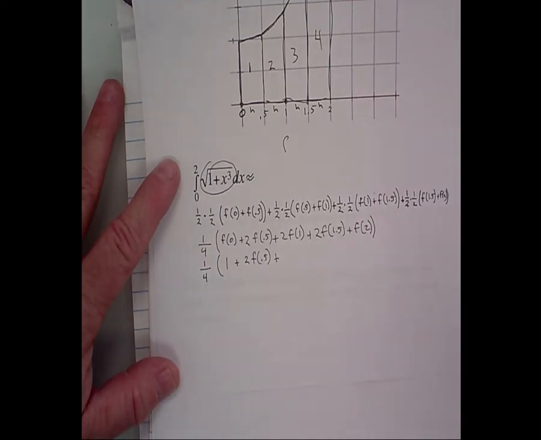Now, before there was a calculator, we had tables. And the square root of 2 shows up a lot in math, like the square root of 2 over 2, right? And I think it shows up on a 30, 60, 90-degree triangle, I think. So we had to know the square root of 3 and the square root of 2. So the square root of 2 is 1.414.